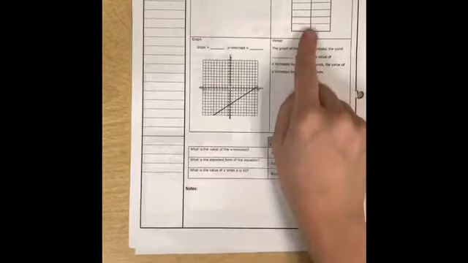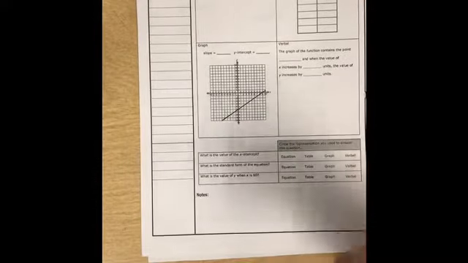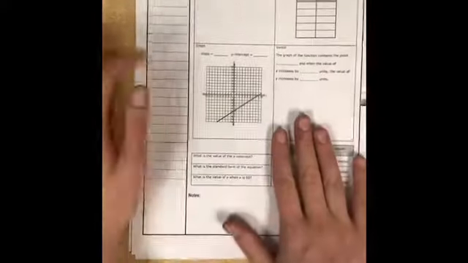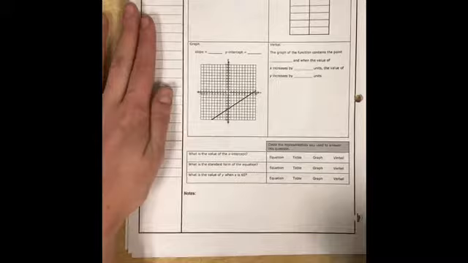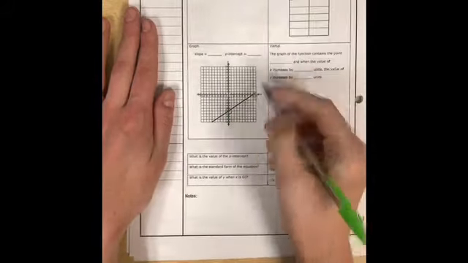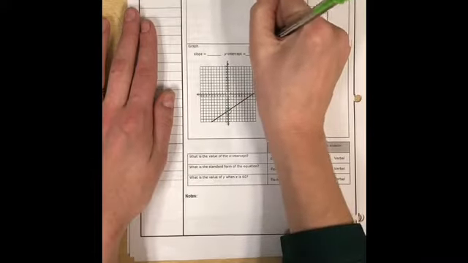So on page 2, this time I don't have an equation, I don't have a table, I don't have a verbal description, but I do have a graph. So we're going to take a peek at what information I can pull from our graph to build these other 3 pieces. If I look, I know that my y-intercept is right there. It's that part where my line is crossing this y-axis. So my y-intercept is 6.